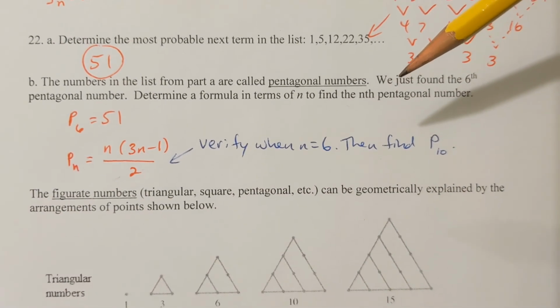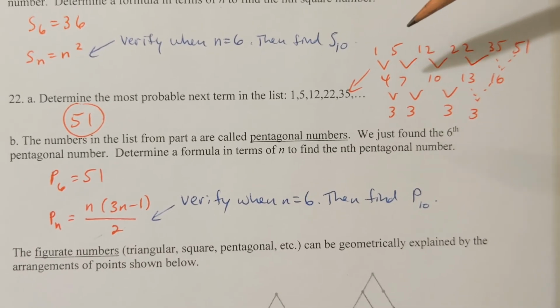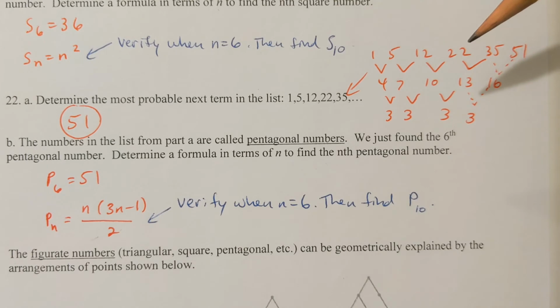Problem 22, determine the most probable next term in the list. 1, 5, 12, 22, 35. This list is going to require using the method of successive differences.